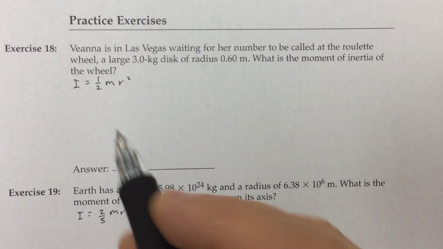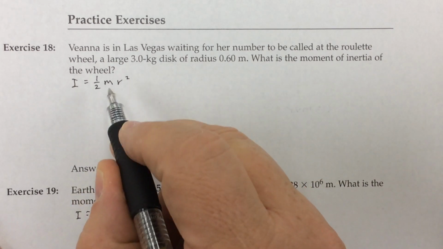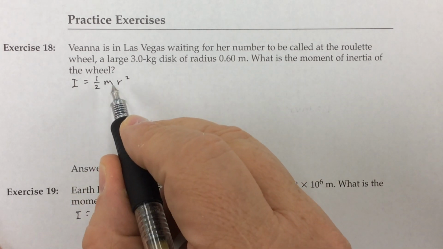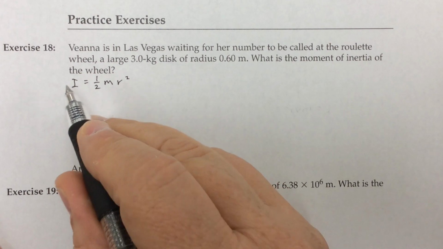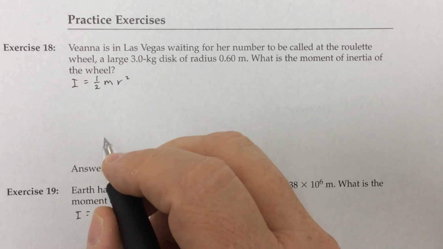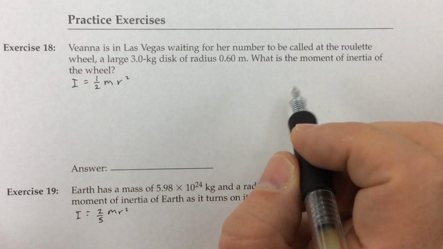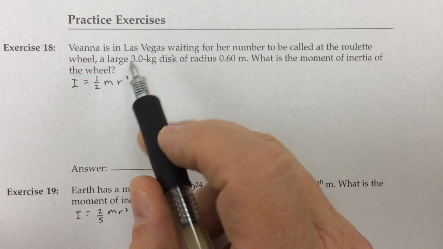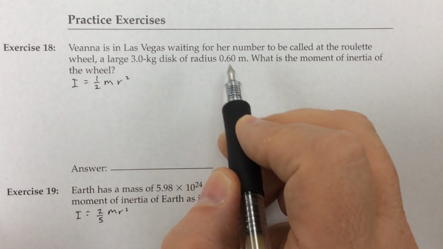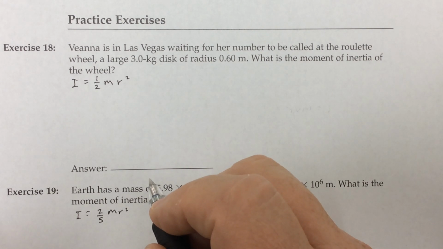So the first formula we have is for a solid disk. A solid disk is going to be the radius of that disk squared times its mass times a half, and that will be its moment of inertia. That's its resistance to change. So Vienna in Las Vegas is waiting for her number to be called on the roulette wheel, a large 3-kilogram disc with a radius of 0.6 meters. What's the moment of inertia of the wheel?